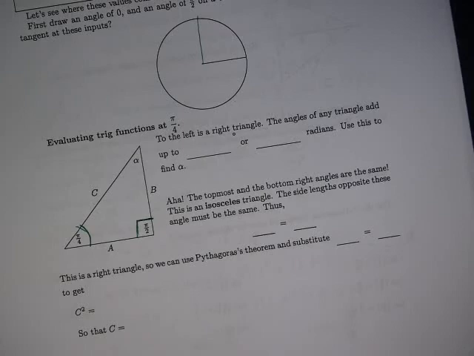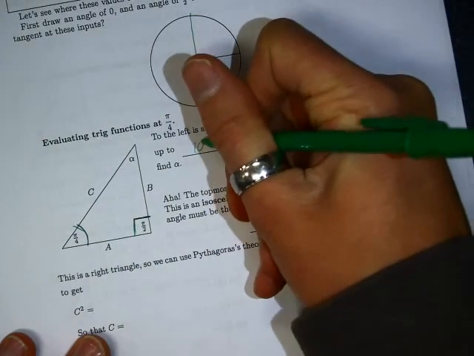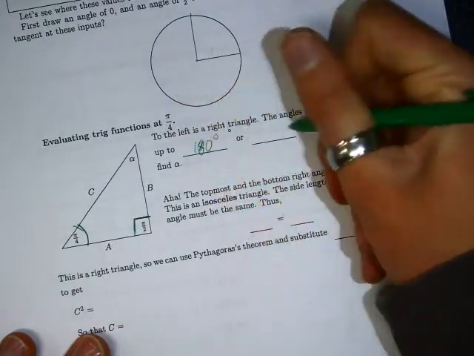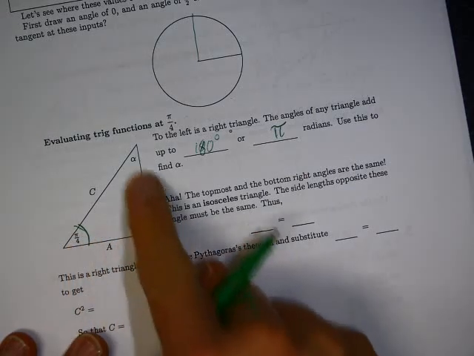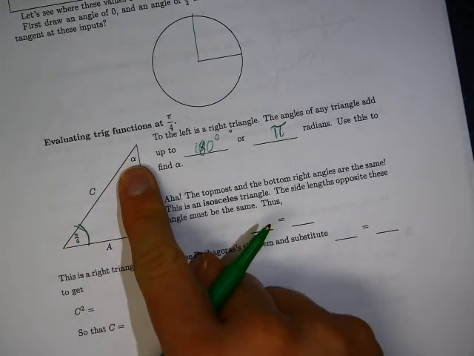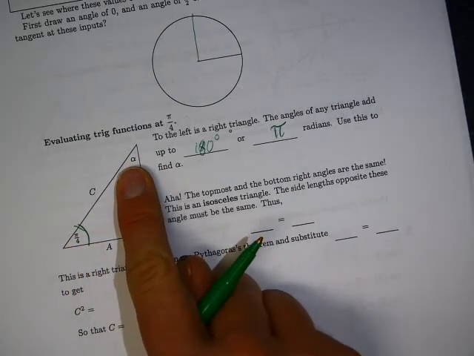Pi. Yeah, it's 180 degrees. Okay, so these things have to add up to 180 degrees or pi radians. So I know this angle, I know that angle, I don't know alpha, but I know what they add up to. Is that maybe an equation you could solve for alpha?